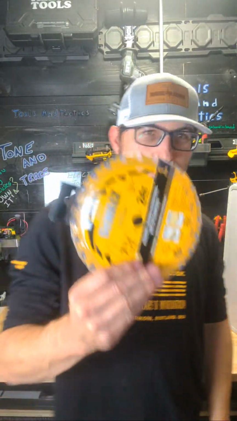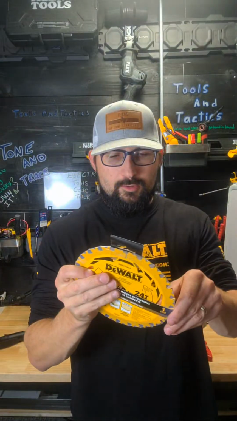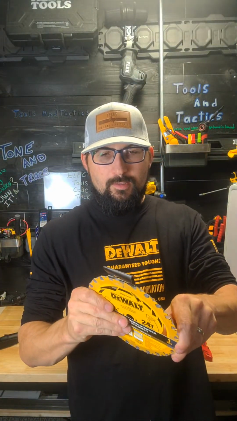Which reminds me, I picked up this blade from Lowe's. This is a new DeWalt blade. Something new they're starting. It looks a lot like a CMT.